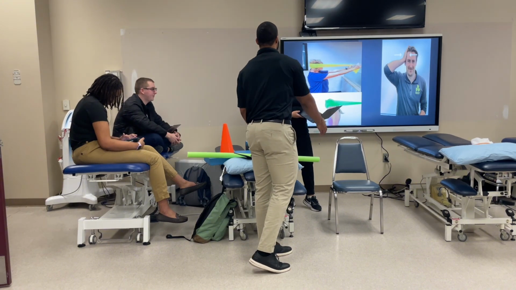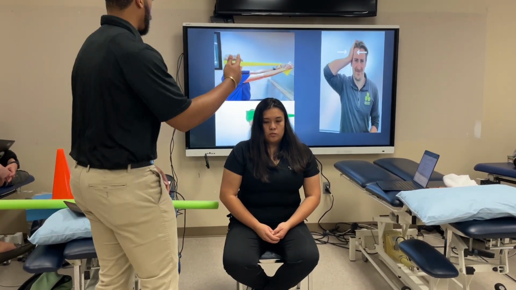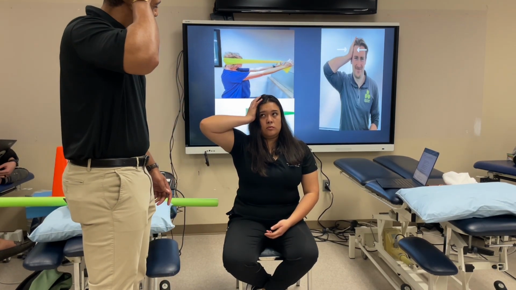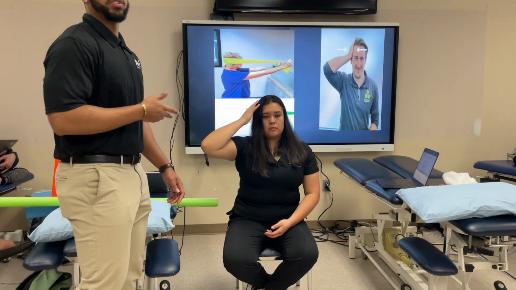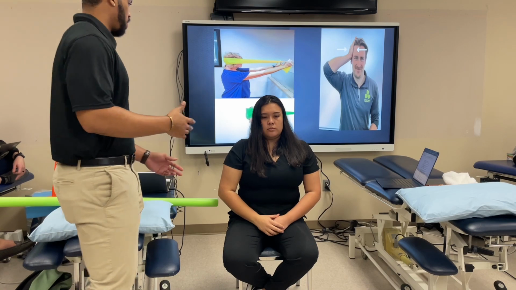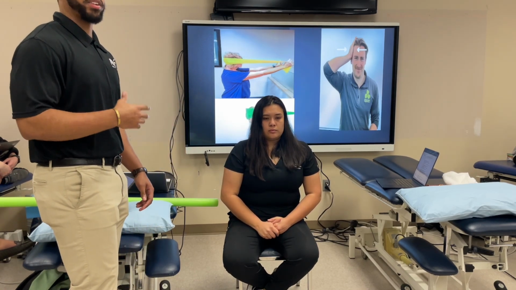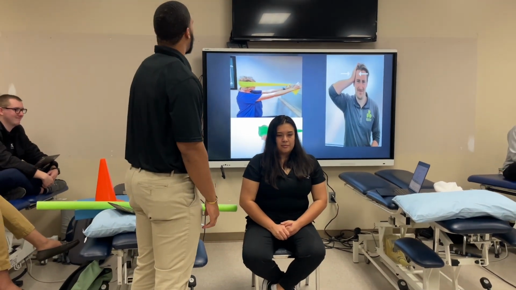So can I have you seated? For the isometric hold that we have here, can I have you place your hand on top of your head? I just want you to push into your hand, hold that for 5 seconds. Good. So roughly we would do this about 10 times. Does that feel uncomfortable or anything? Good. You want to make sure your patient is comfortable while they're doing that, no pain. Although we don't treat pain, we treat function.